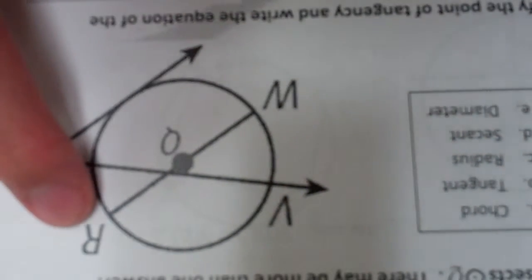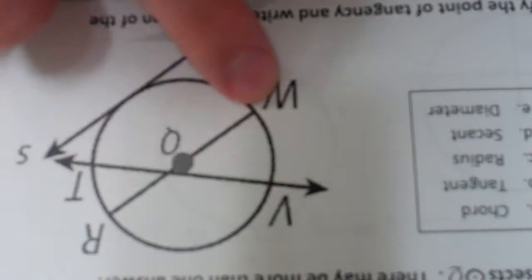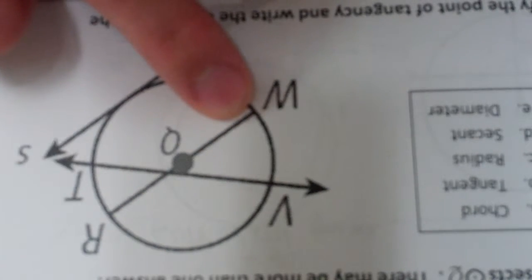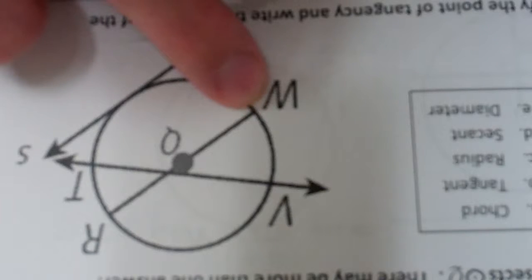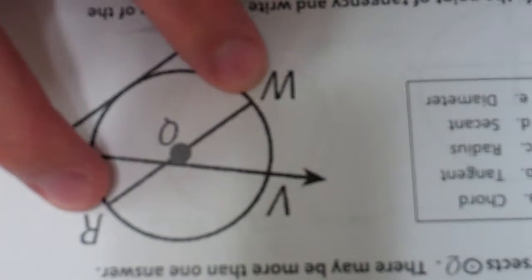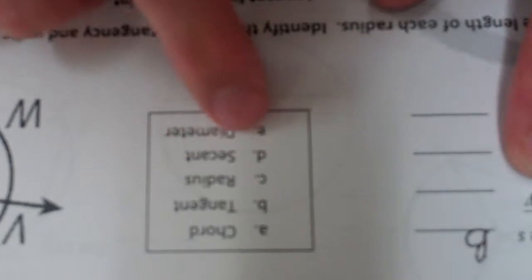Number 2, RW. If we look at RW, it can be two things. It can be a diameter, and it can also be a chord because it has two endpoints on the circle. So diameter is E, chord is A. Line VT.